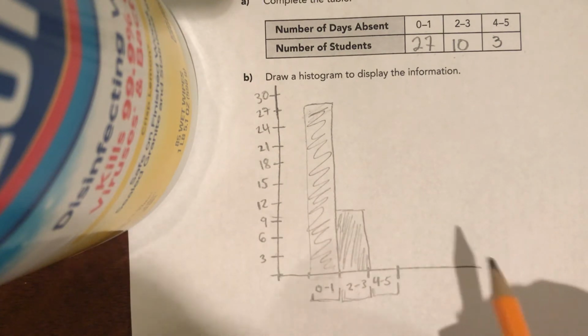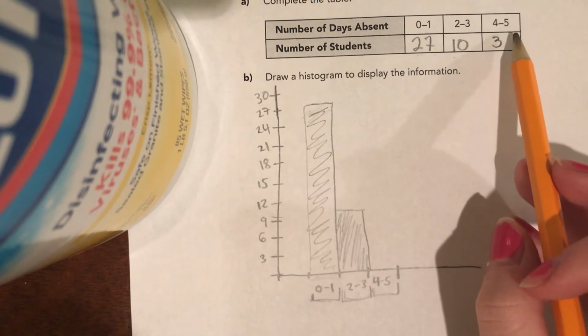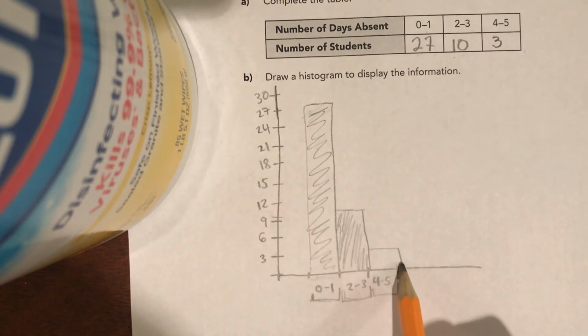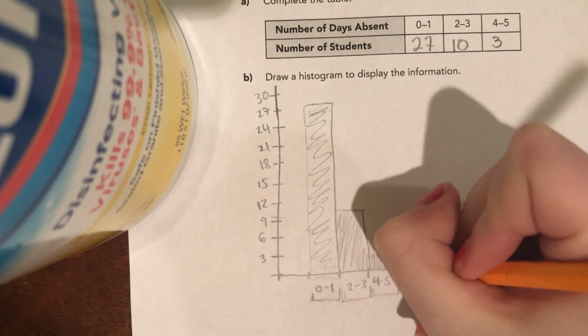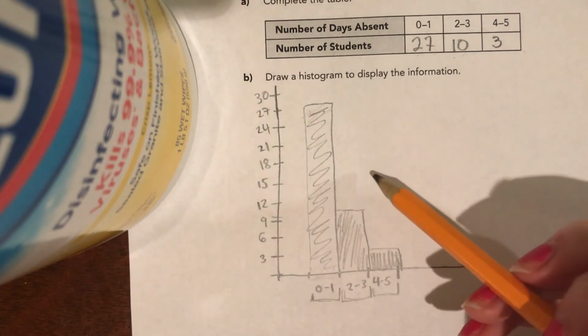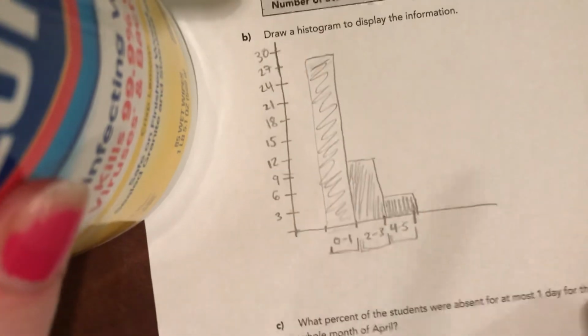All right, last but not least, the few students who missed between 4 and 5 days in a month are 3. So we're gonna go up to 3, and all of these values are in 3. 3 students. Great, we've drawn a histogram to represent our data. Let's finish the problem.